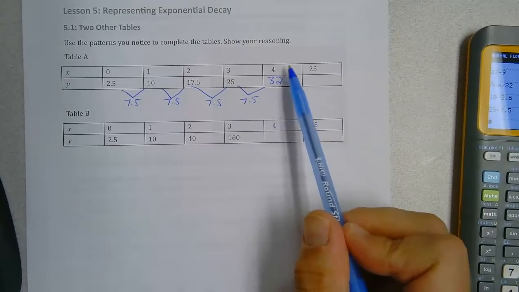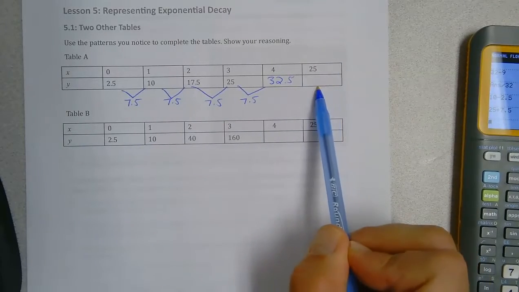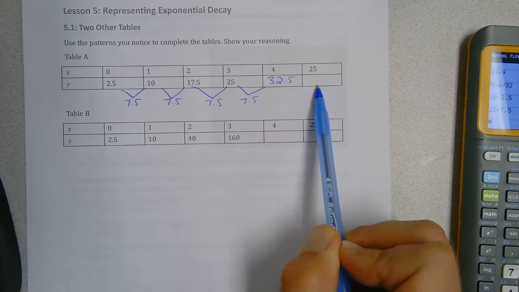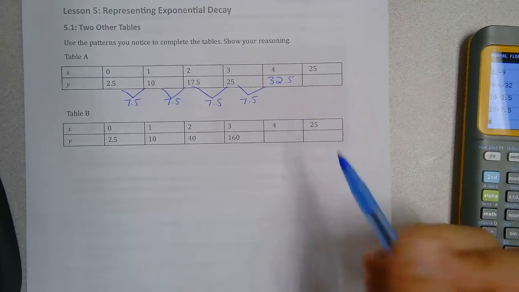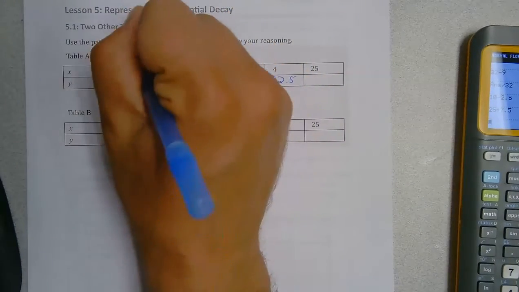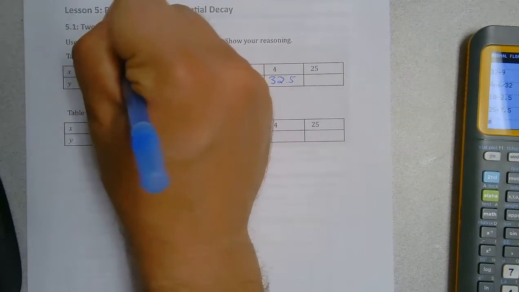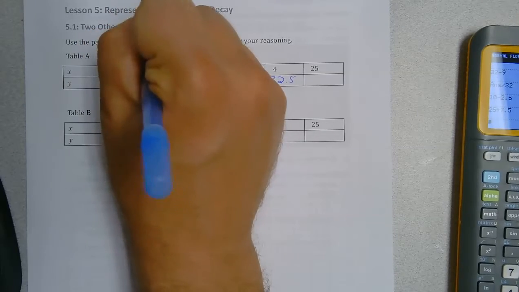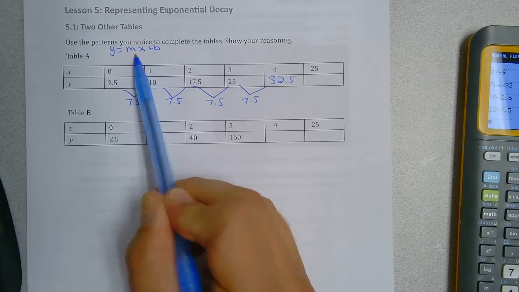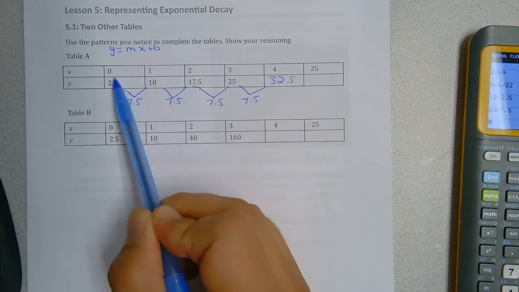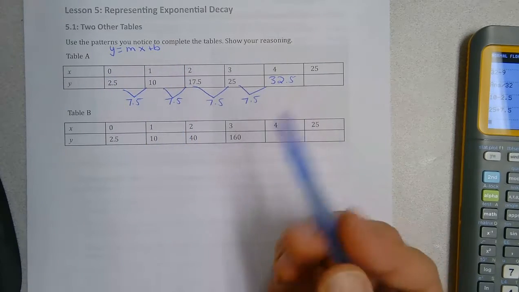However, if you look at the table here, x is 25, and we have to figure out what the y value is. So the most efficient method for doing this is to find an equation. So here, remember, our equation would be y equals mx plus b, where m is your slope and b is your y-intercept when x is 0.